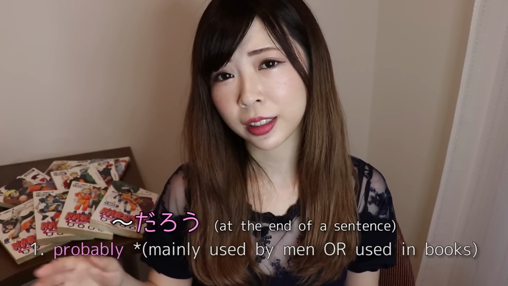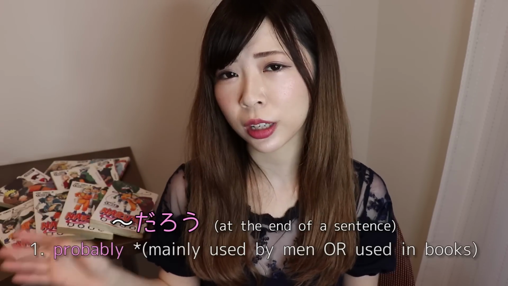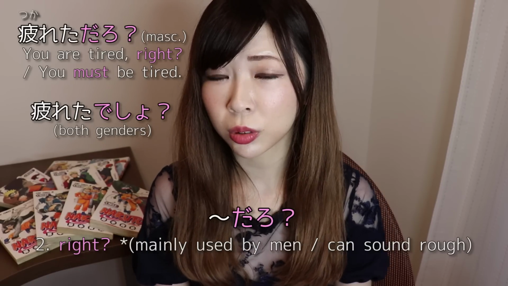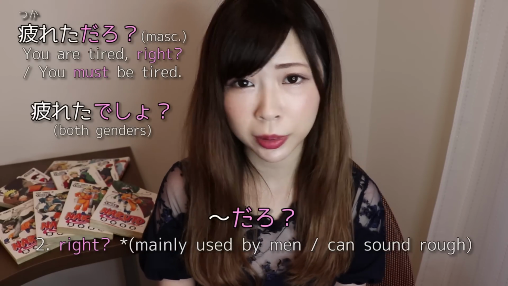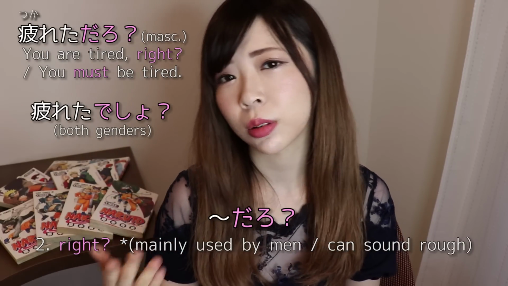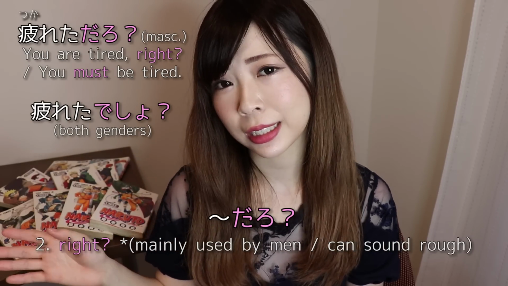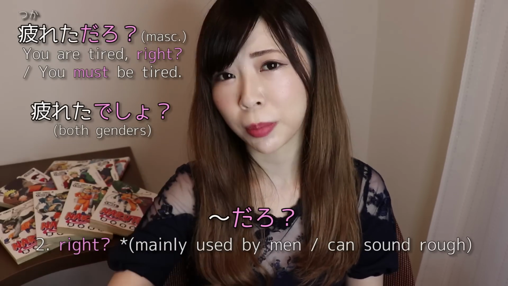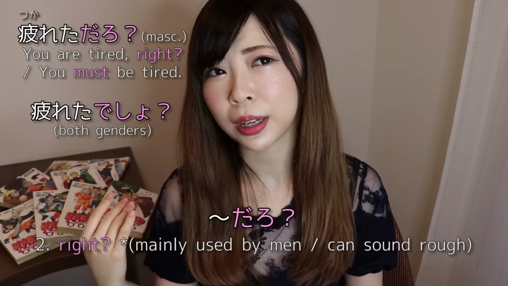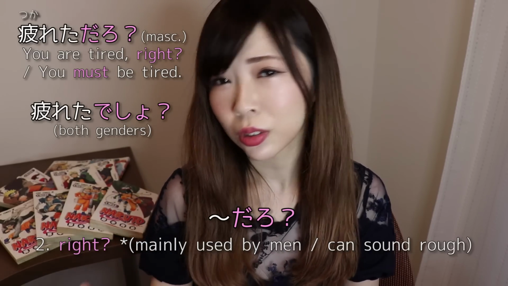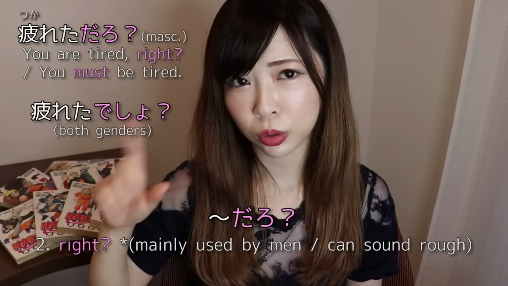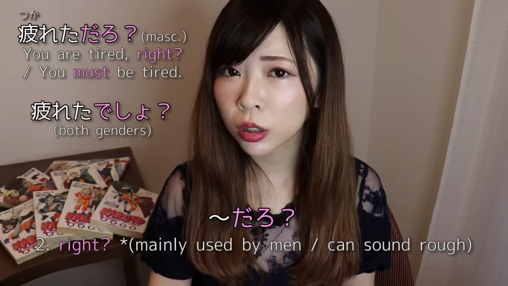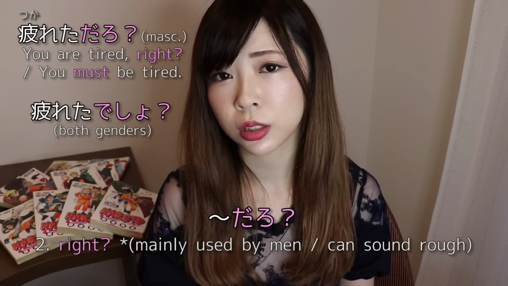But if you use it like だろ, that is used more like "right". A guy could say 疲れただろ, and that means you're tired, right? You're probably tired, right? Remember that it can sound a bit harsh, or you could just sound too masculine in a bad way. If you're talking to another male friend, that might be fine. But if you're talking to your girlfriend, girlfriends might not like it. So to avoid that, you can say でしょ. So 疲れたでしょ means you're tired, right?